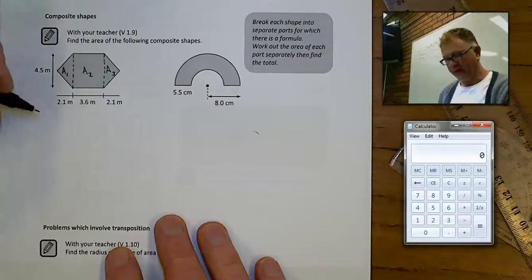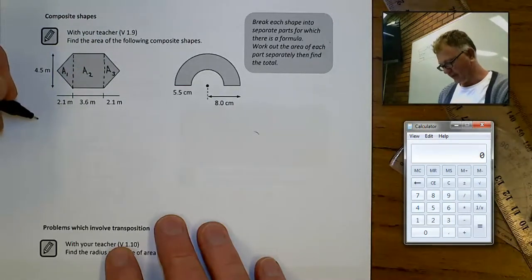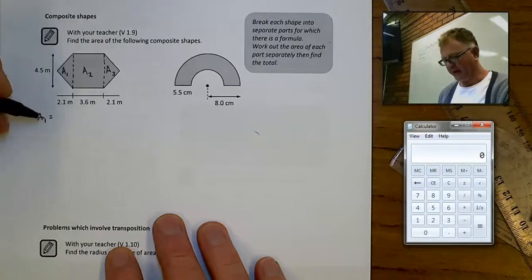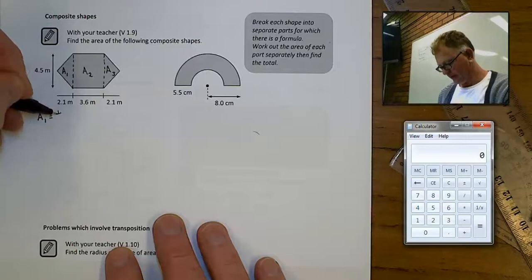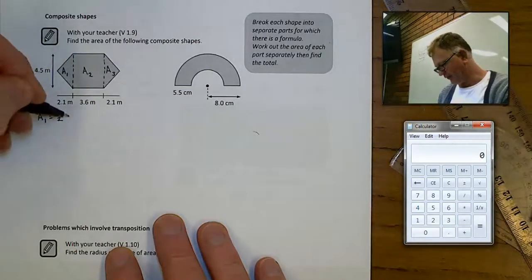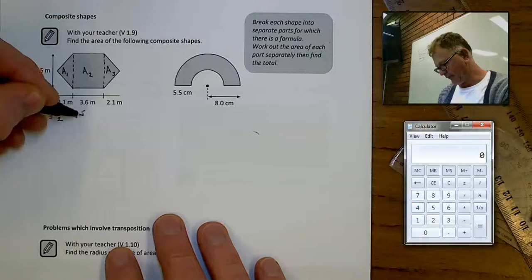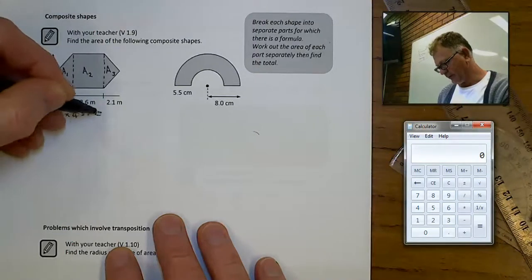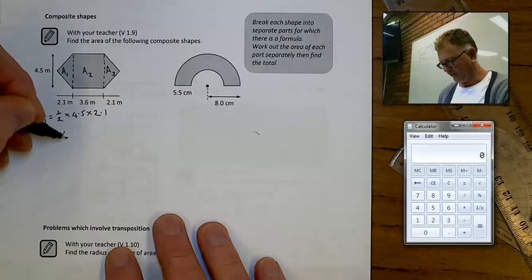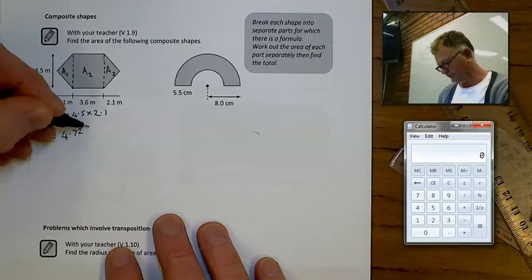Now A1 is a triangle, so area 1 is equal to half base times height. We'll call this the base and that the height, half times 4.5 times 2.1. I've done this beforehand and it works out to be 4.725.